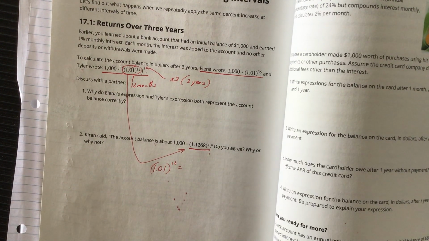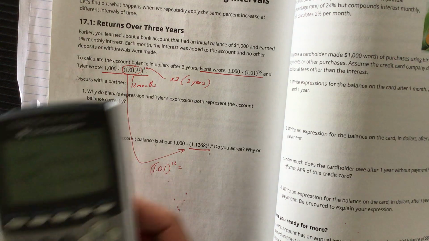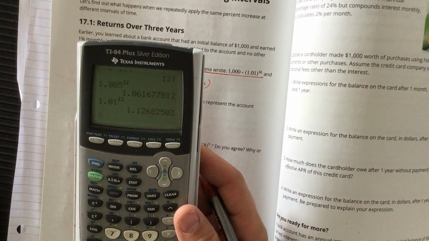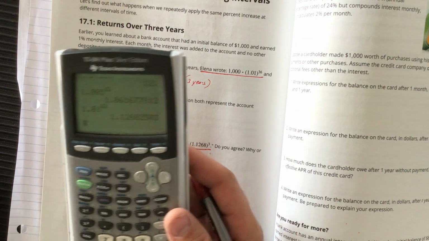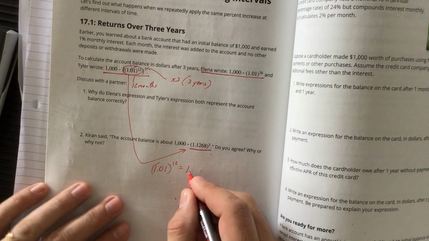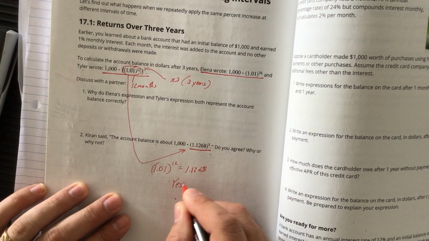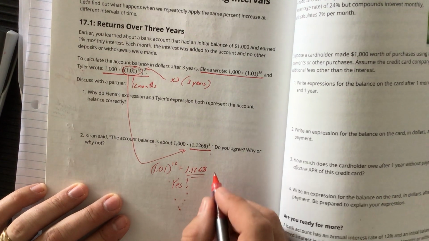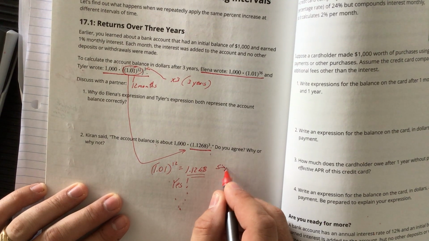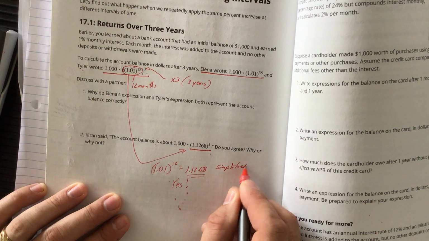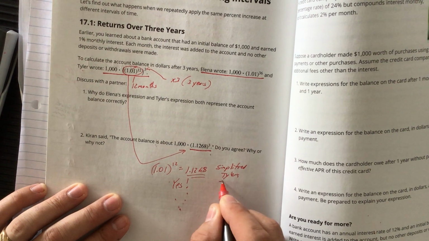Basically simplifying Tyler's expression, 1.01 to the 12th power, you can see it is 1.1268. So do I agree? Yes, it is the same thing. Kieran simplified Tyler's expression.